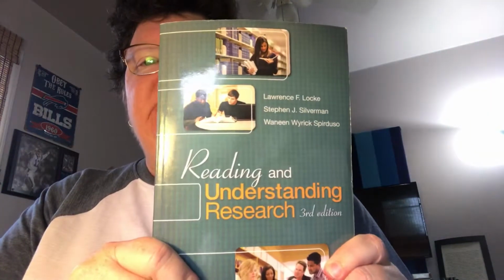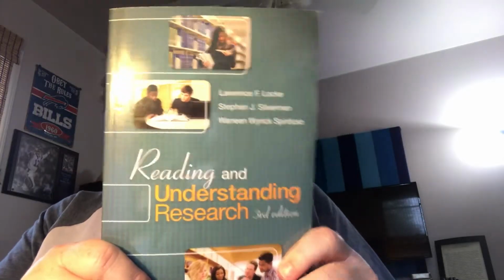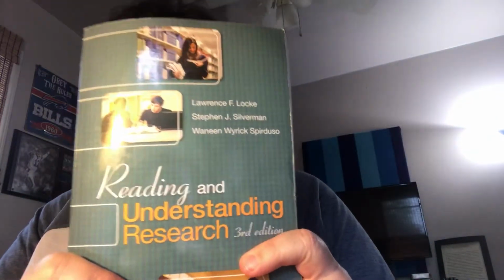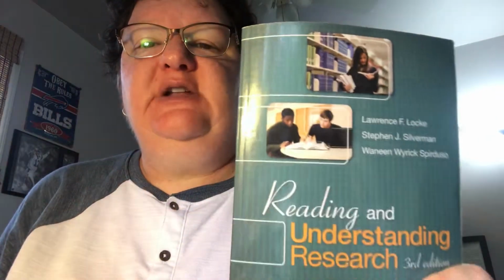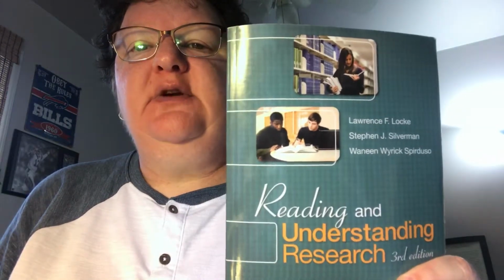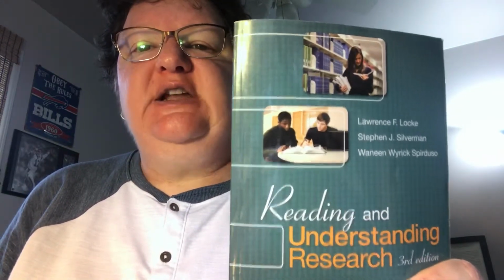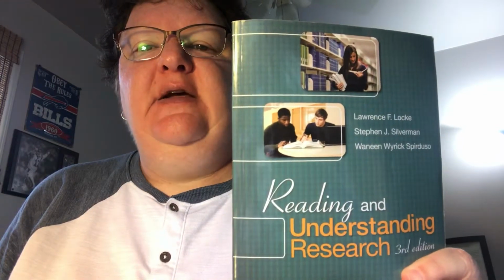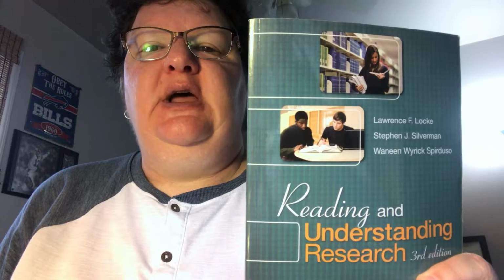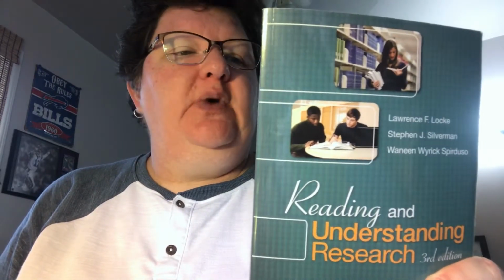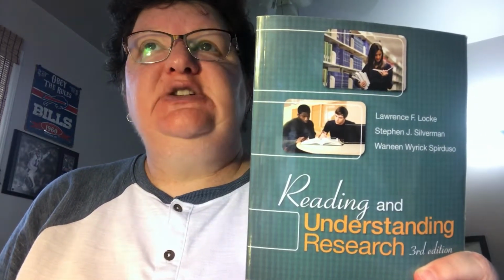The second book is Reading and Understanding Research by Larry Locke and Steve Silverman. So make sure you get this one. This is the 3rd edition. When you purchase it, make sure that you get the 3rd edition, as the 1st and 2nd editions do not have chapters in them that we'll be using. I'm not aware of a newer one coming out, so if there's a 4th edition, don't worry about getting that. We're going to be using this 3rd edition.